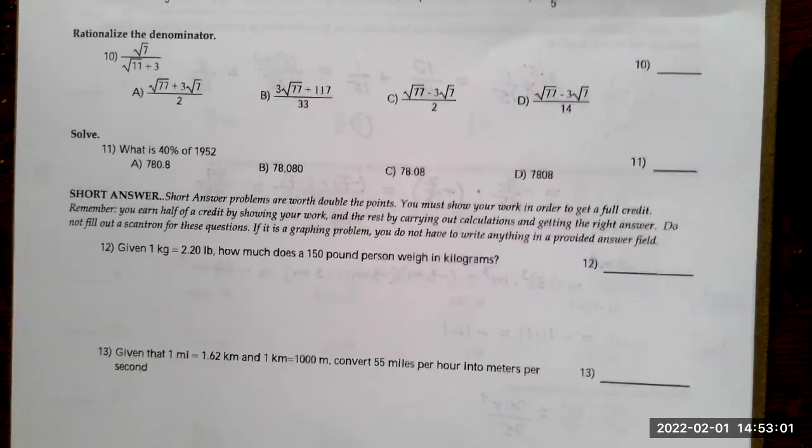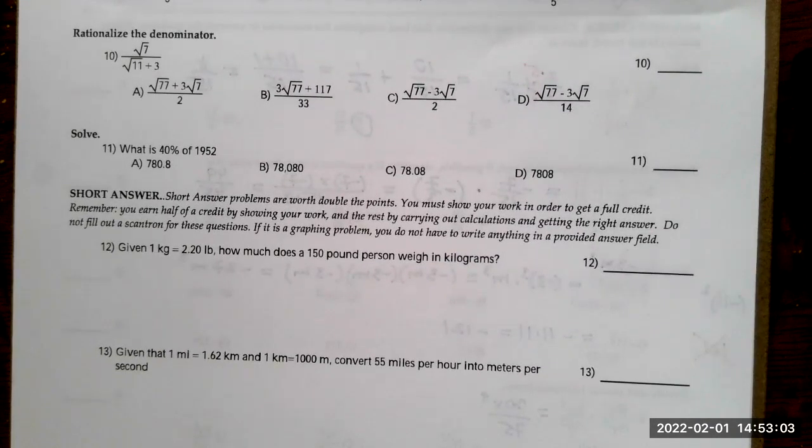Number 10, again, says rationalize the denominator. Wow, let's take a look at that. Okay, so here it is, written out. Now, this problem is a notch more complex than the one that we saw in number 9. Why? Because in number 9, our denominator was a monomial, and here it is a binomial. We have 2 terms: a square root of 11, and 3 in the denominator.